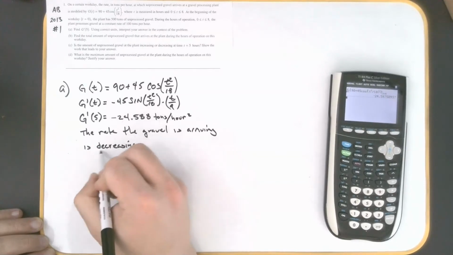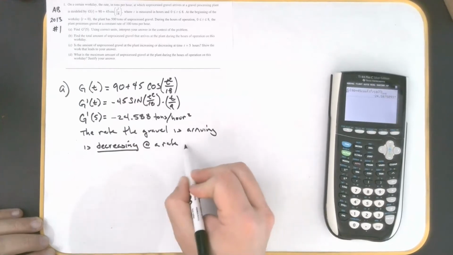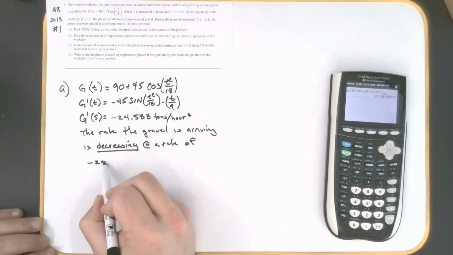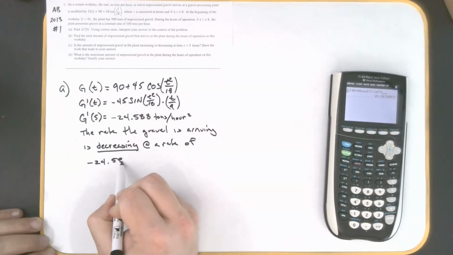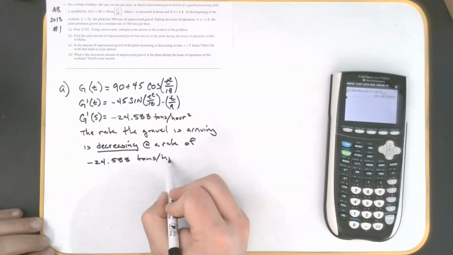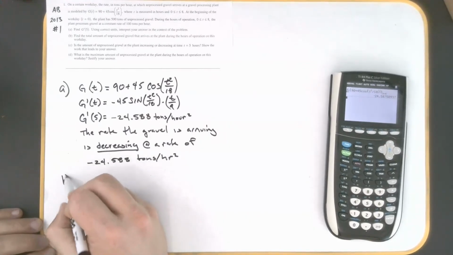So that's the really important part, and it's decreasing at a rate of, and we actually wrote that down, but I'll write it down again, it's decreasing at a rate of negative 24.588 tons per hour squared. Technically per hour. And that's part A. Let's move on. Part B.